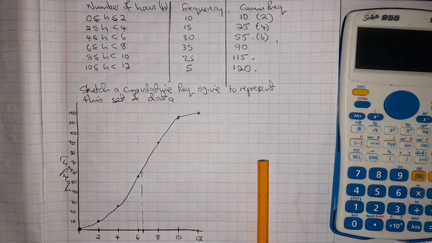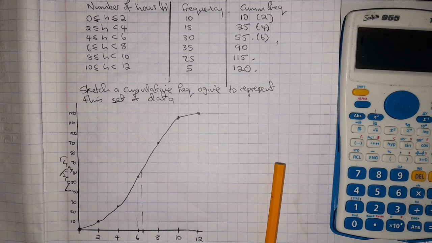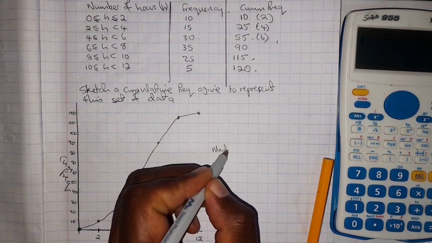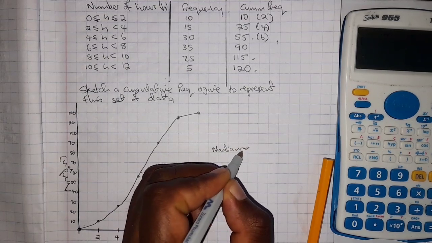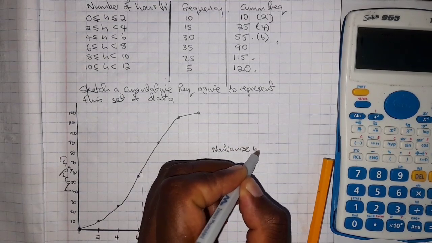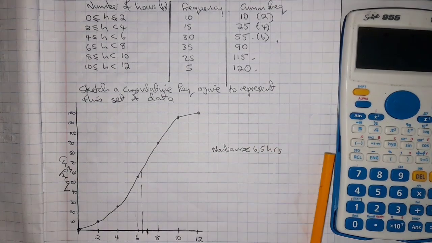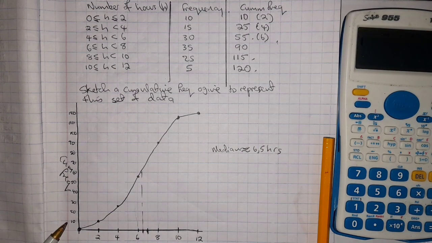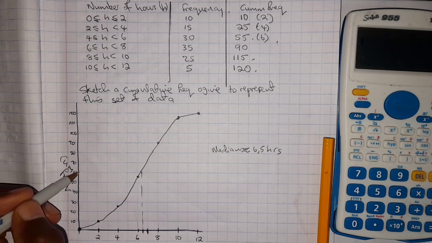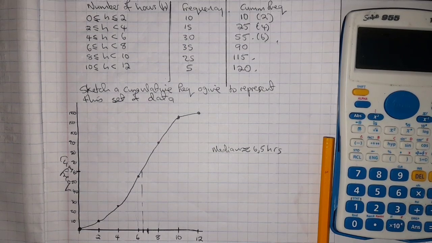Here it is. And from what I can see here, if we started from 60, our median is approximately 6.5, because this should be 7. So my median then should be approximately equal to 6.5 hours.